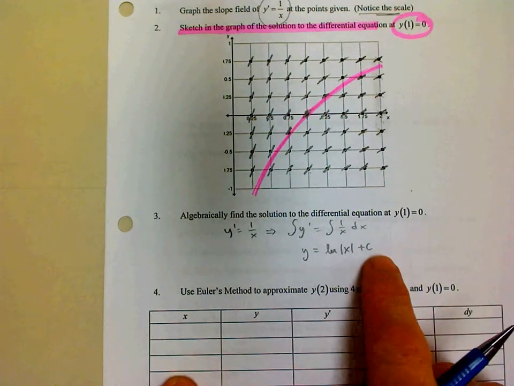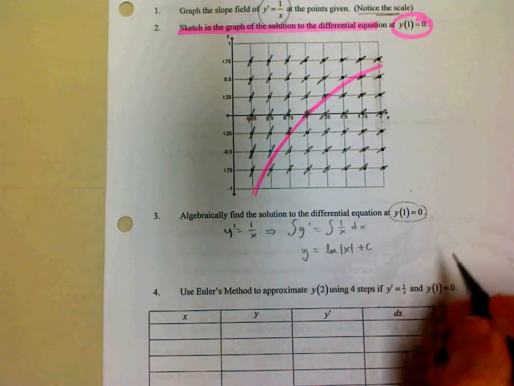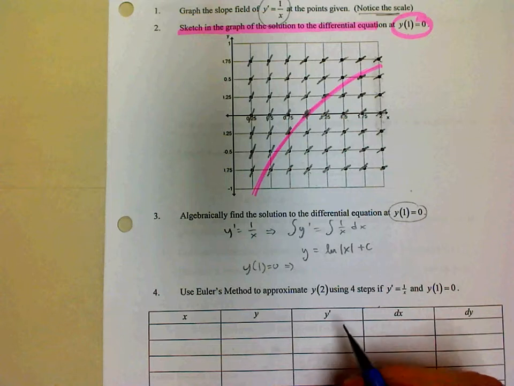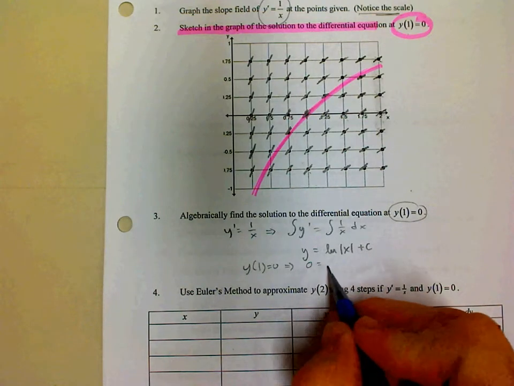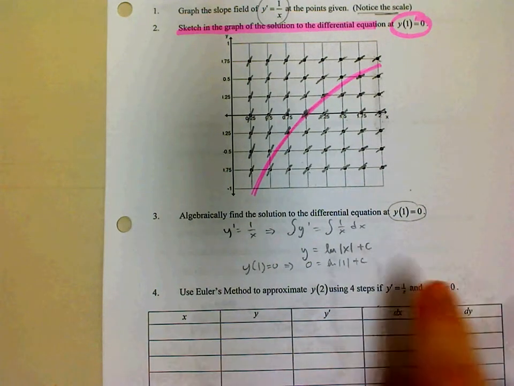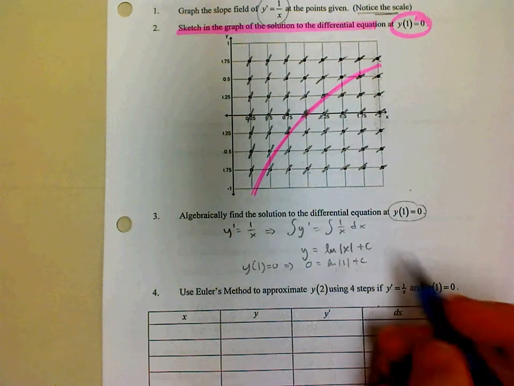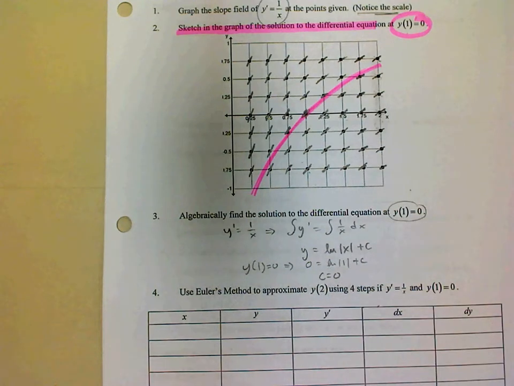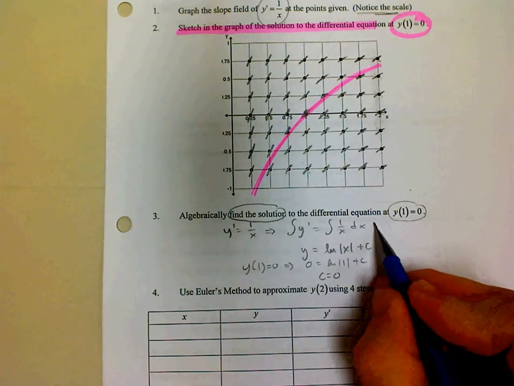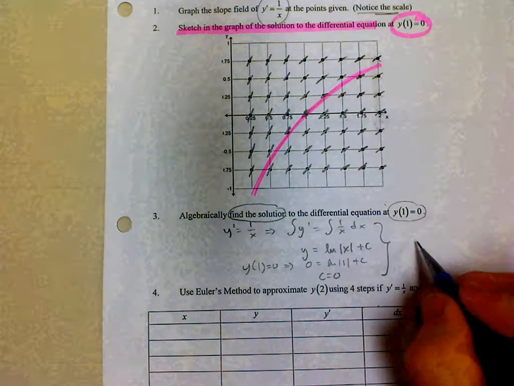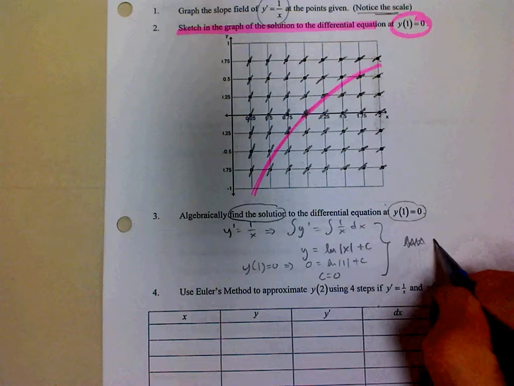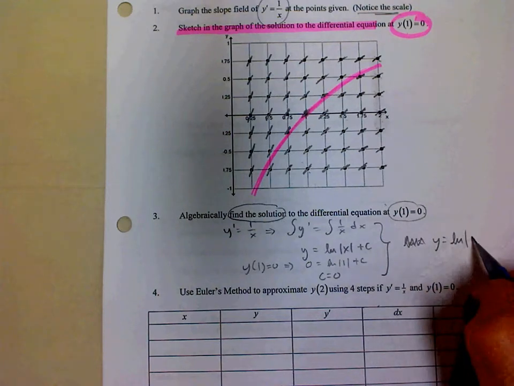From here, we'll use our initial condition, y of 1 equals 0, to solve this. We'll get 0 for y, the natural log of the absolute value of 1, added to c. This, of course, is 0, which means c is also going to be 0. So, finding the solution to this algebraically, this is the curve: y equals the natural log of the absolute value of x.